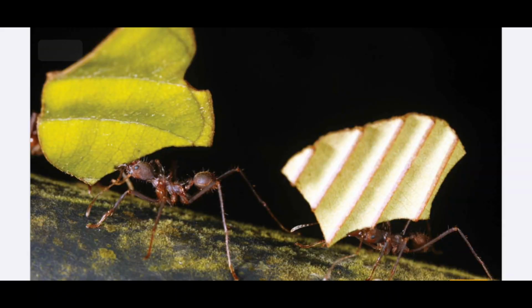Look, over there. They are leafcutter ants. These ants burrow underground and make nests in groups called colonies. Different ants in the colony have different responsibilities. There are worker ants, soldier ants, and their queen.